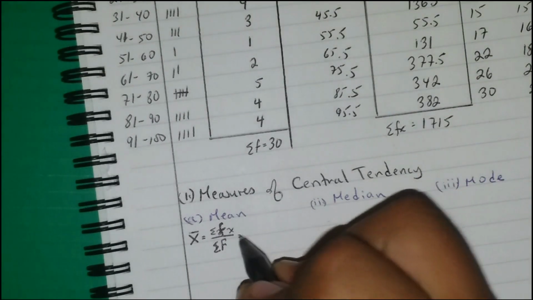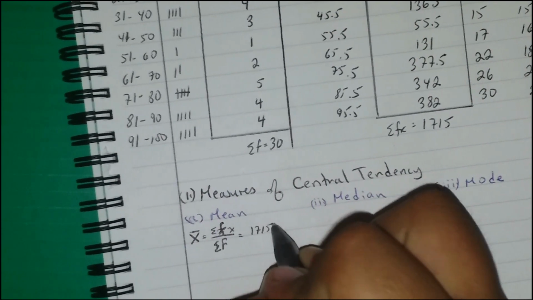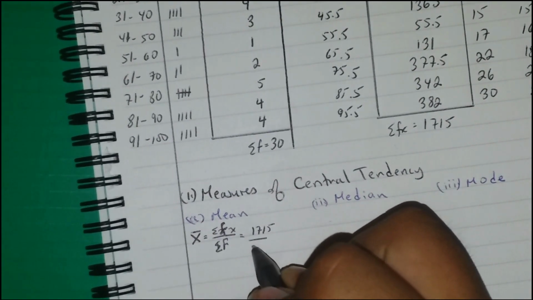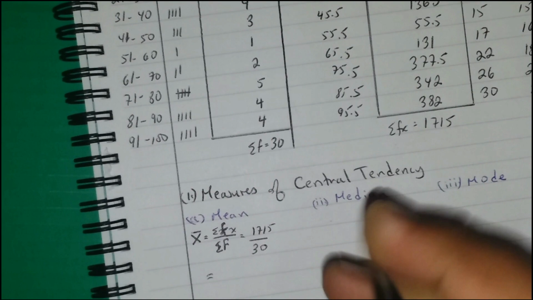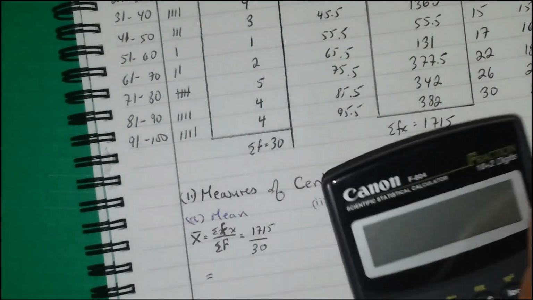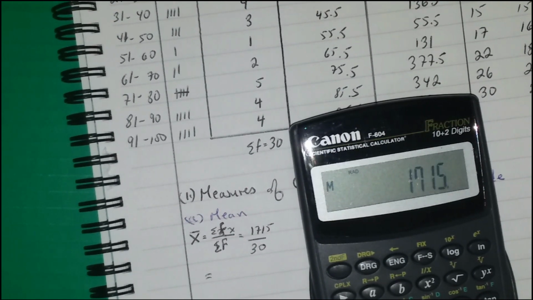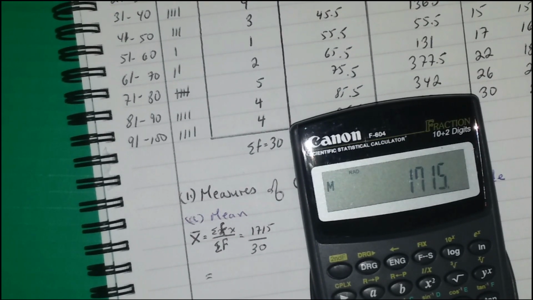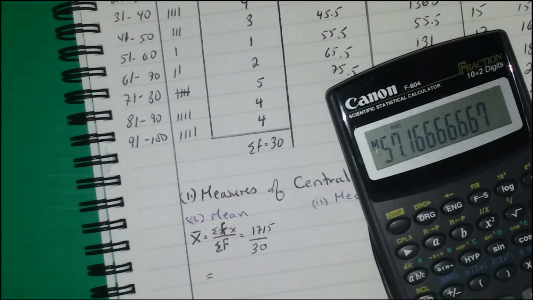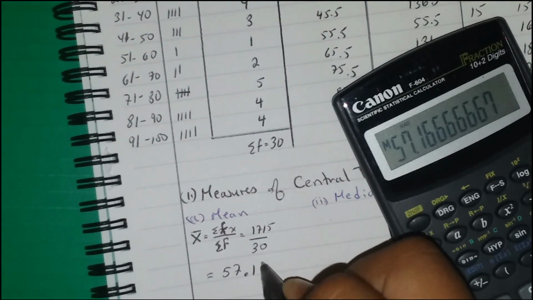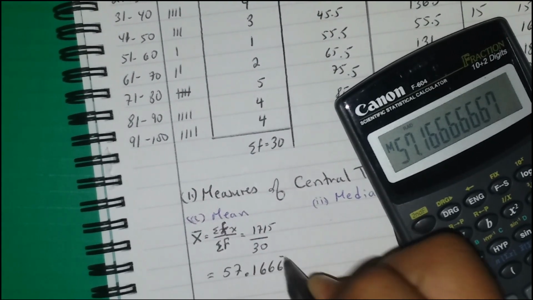So it is going to be 1715 divided by 30. 1715 using my calculator, 1715 divided by 30, that is going to give me 57.1666 recurring.